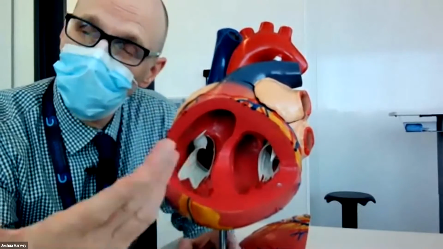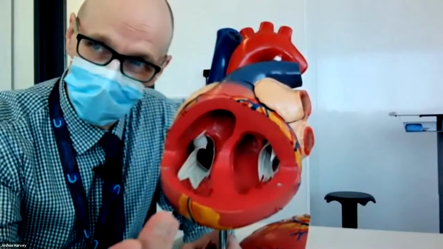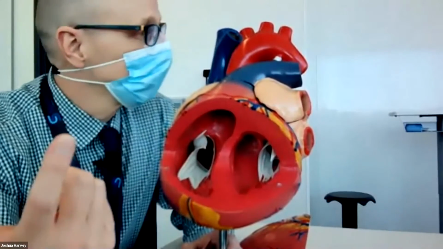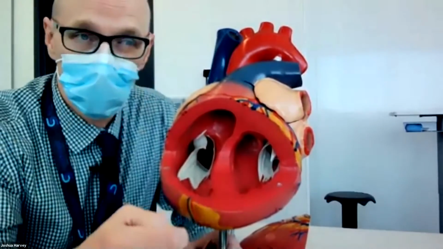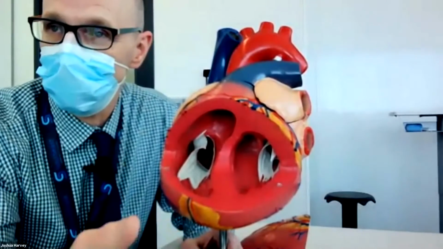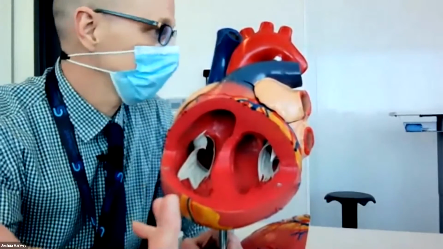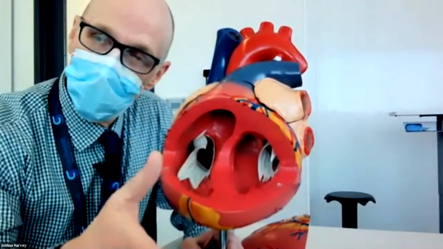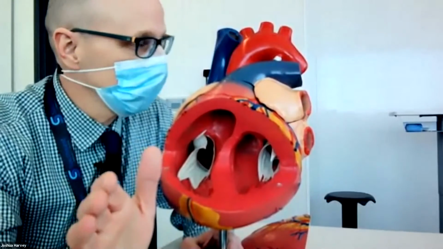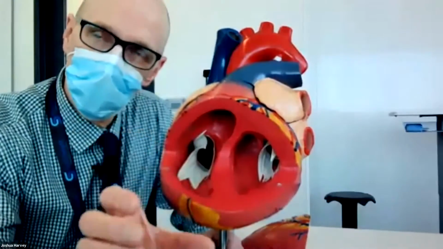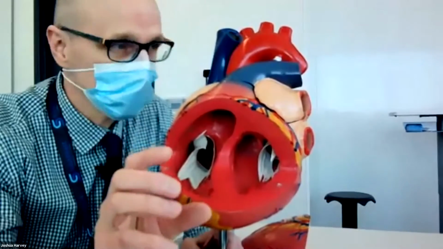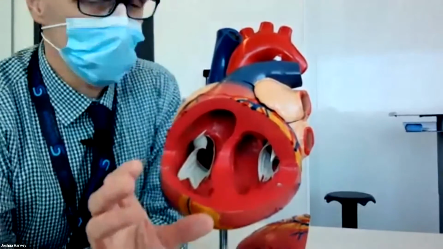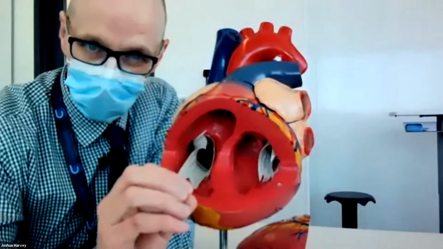Or he could be on an international flight from here to, I don't know, someplace that's 18 hours away, maybe in the South Pacific. If you're on an airplane for 18 straight hours, you're not walking around, blood pools in your legs, it stagnates in your legs and you form clots.